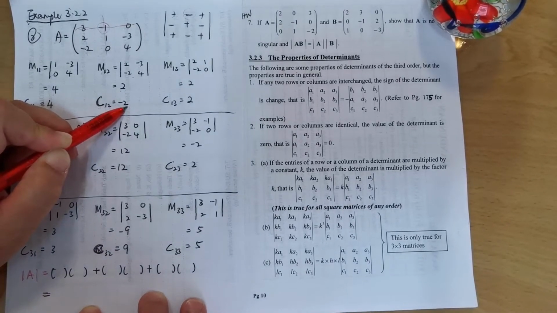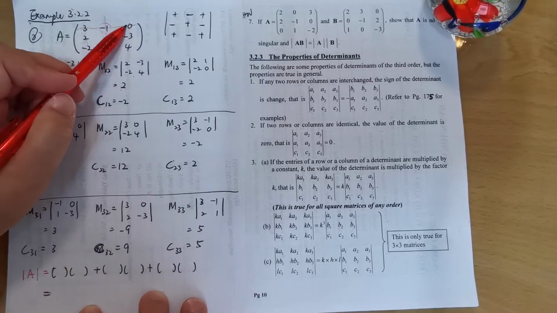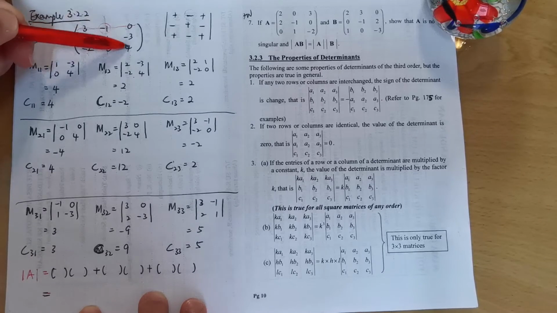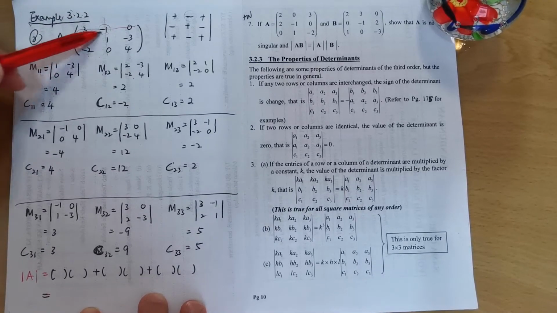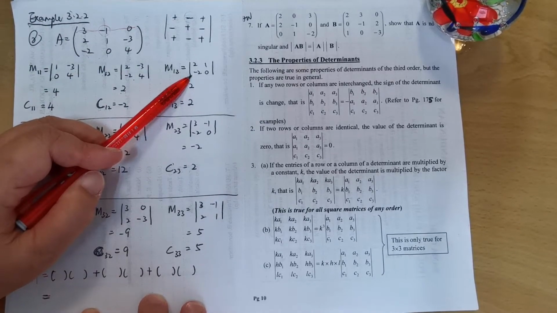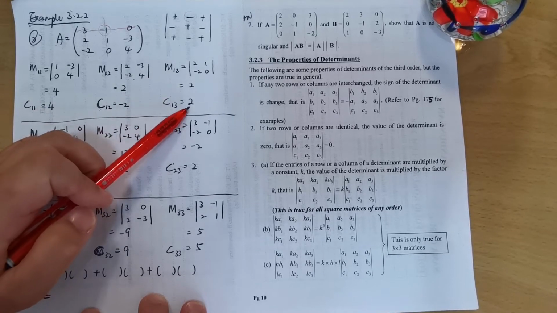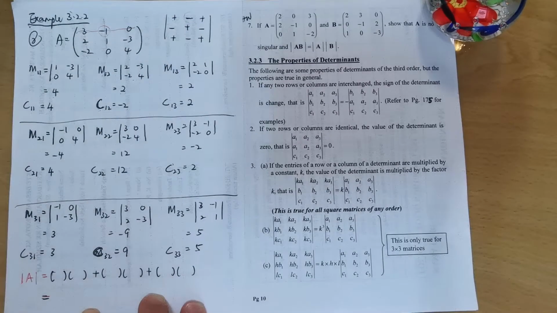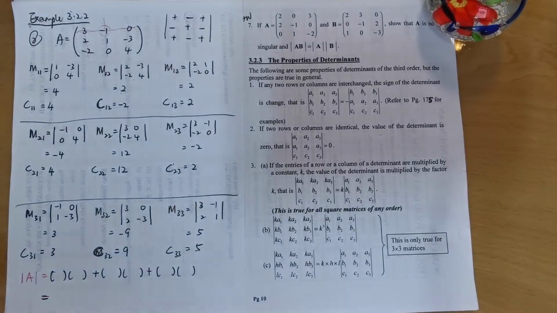Then the third element is the same. This is the third element, 0. I cross the first row and third column, and 4 elements are left, a 2 by 2 determinant. After you calculate, the minor is 2 and the cofactor is also 2, because the sign for the third element is positive. So this is for the first row.